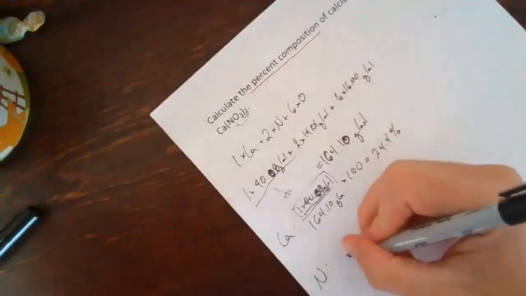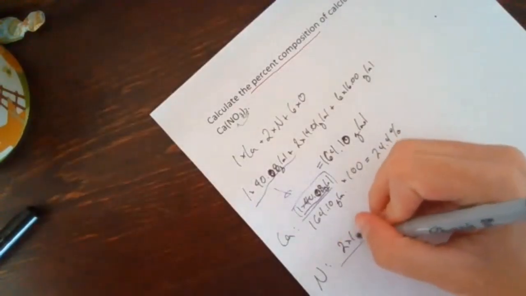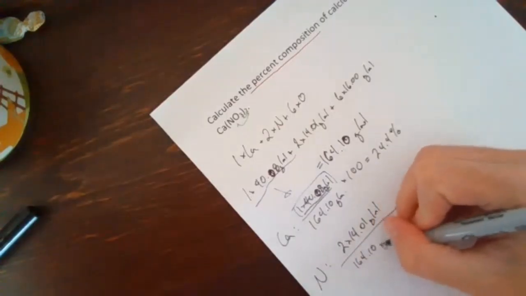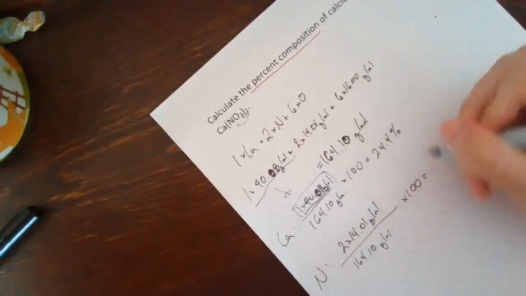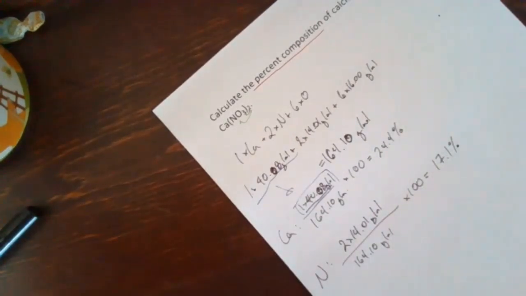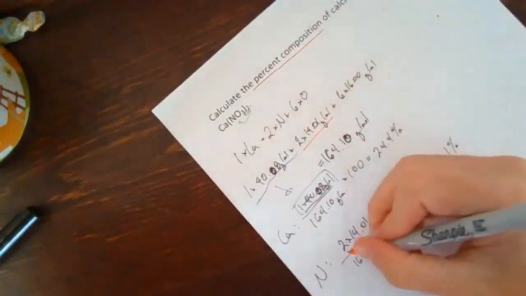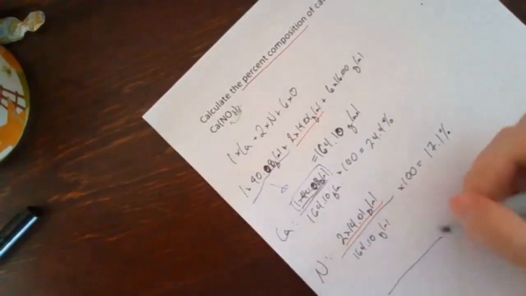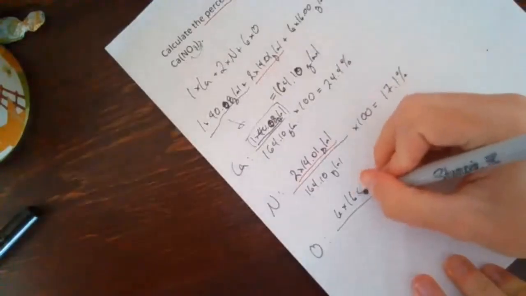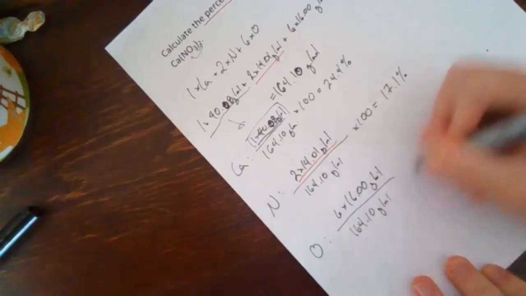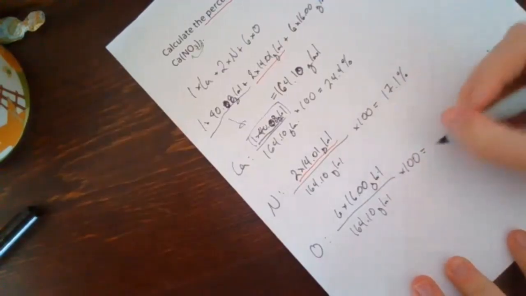So then for nitrogen, it's going to be 2 times 14.01 grams per mole divided by 164.10 grams per mole, again multiplied by 100, and that's going to be equal to 17.1%. You can see that we have 2 times 14.01, and then for the oxygen, it is 6 times 16.00 grams per mole divided by 164.10 grams per mole times 100, giving me a total of 58.5%.